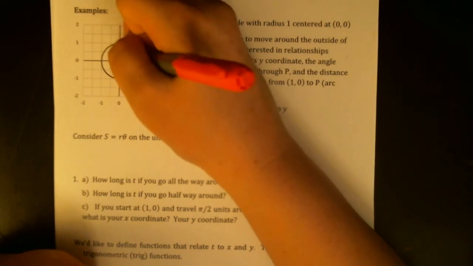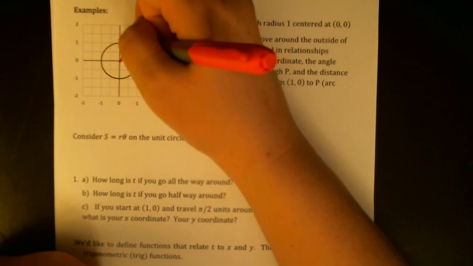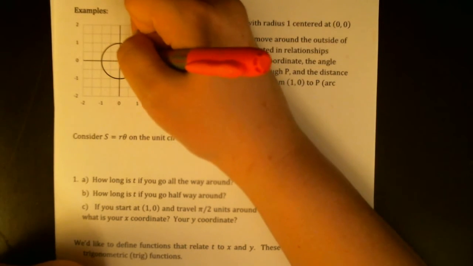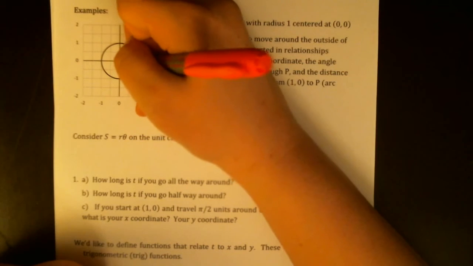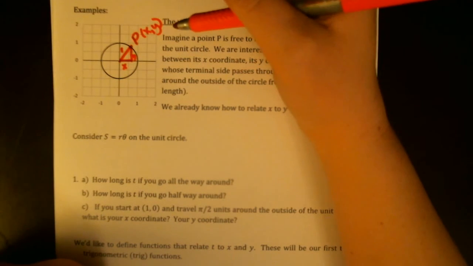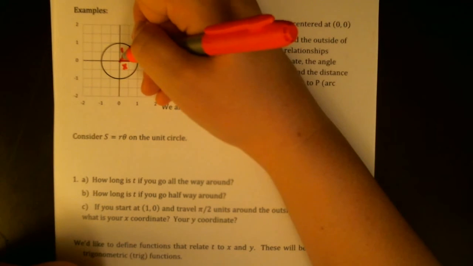So let's see if I can fit this with my big pen. Okay, so we know this is the unit circle, which means this is always 1 unit. We already know about X and Y coordinates. X is our horizontal distance and Y is our vertical distance. And now we want to consider two different things, which we'll tie together shortly.